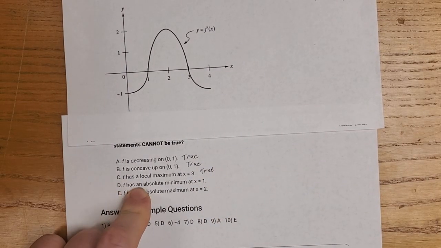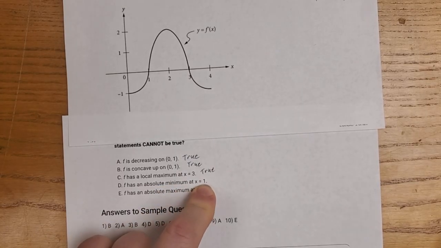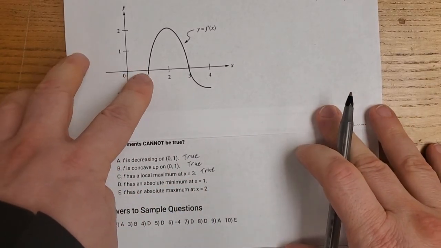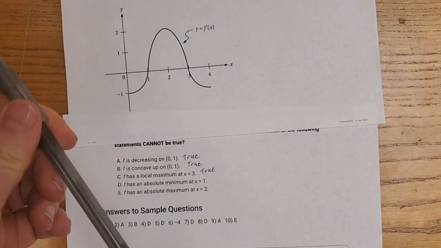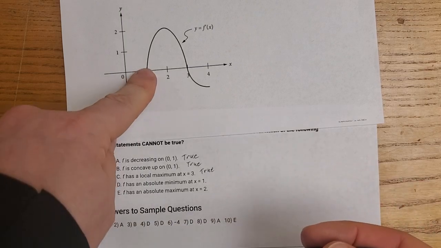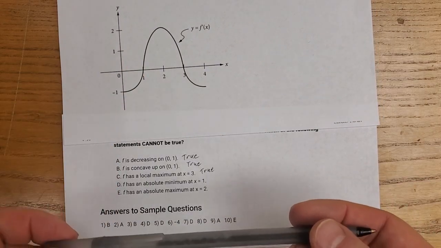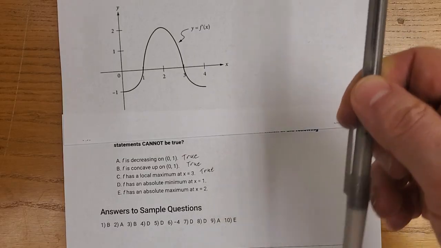So statement D, f has an absolute minimum at x equals 1. So x equals 1 is the reverse, where we have that negative slope on that side of 1, and when we get to 1, the slope is 0, the derivative is 0, and then as we go past 1, the derivative is positive and going back up.